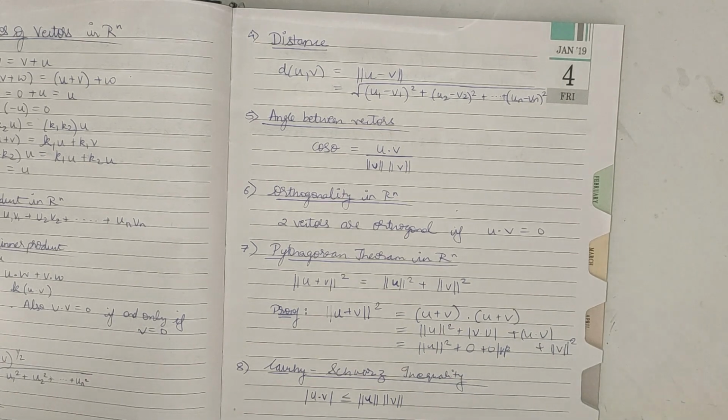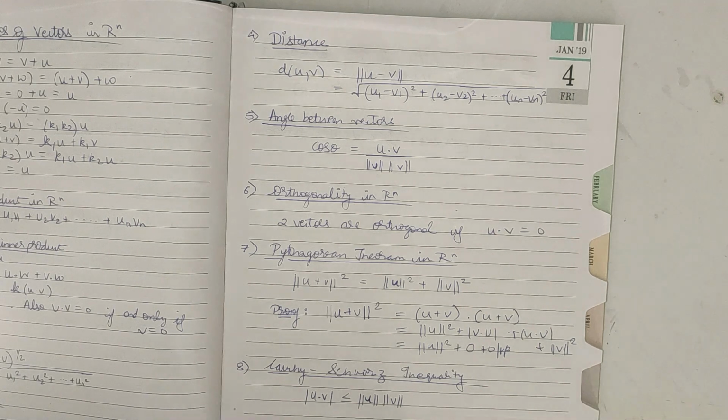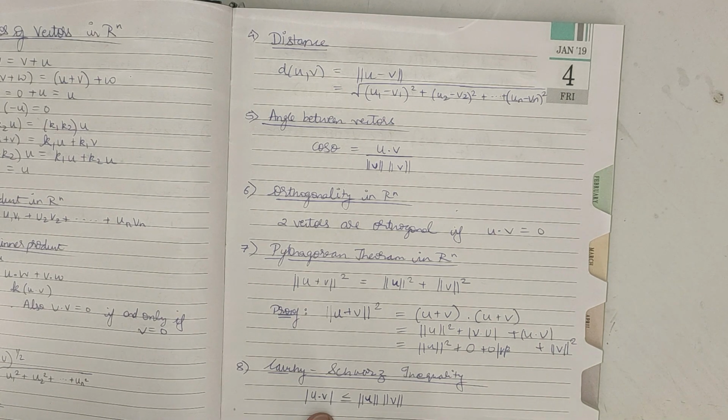Hence proved. Now the last thing is the Cauchy-Schwarz inequality. It states that the modulus of the dot product of two vectors will always be less than or equal to the multiplication of their norms, that is modulus of u dot v will always be less than or equal to the norm of u into norm of v. Thank you.